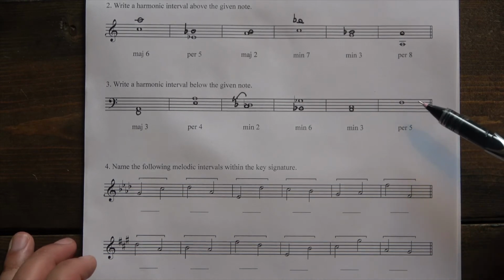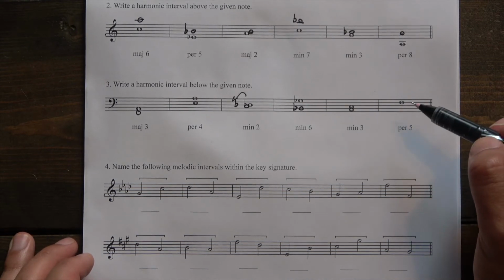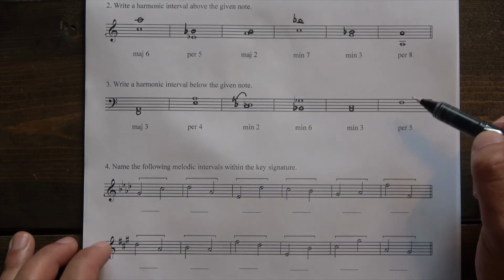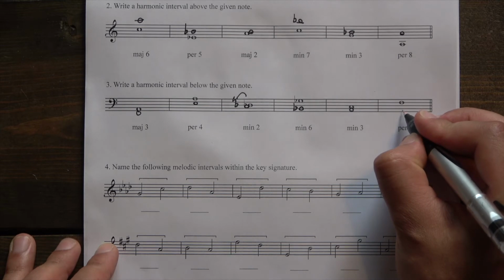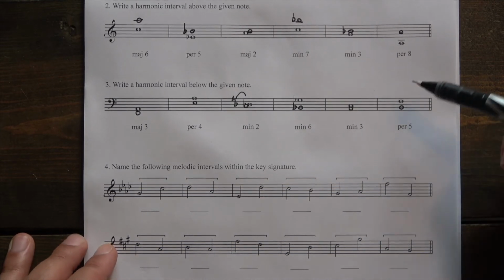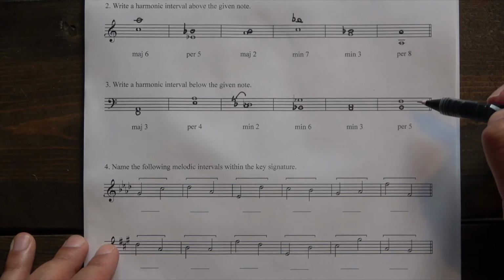And the last one for question 3, we need to write a perfect fifth under this note F. Let's go down a fifth. 1, 2, 3, 4, 5. We end up on B. All right. Is this a perfect fifth just the way it is?